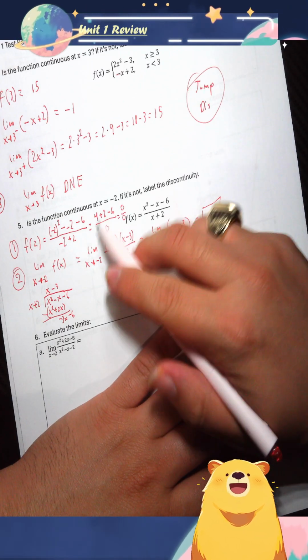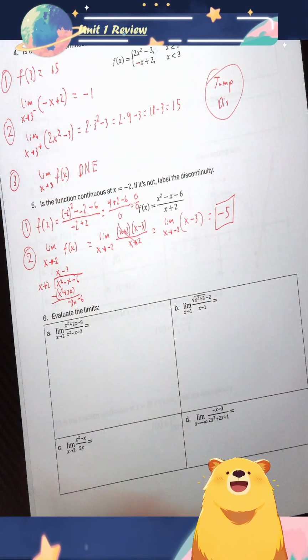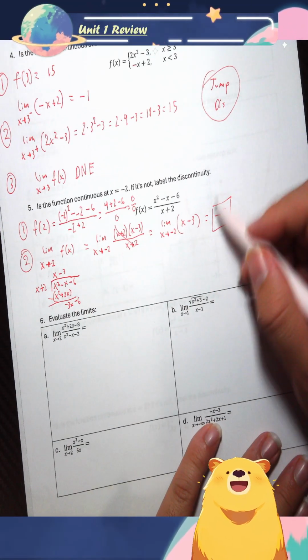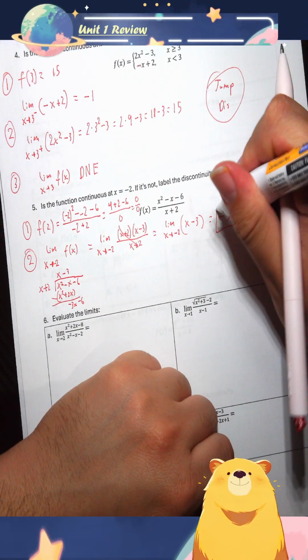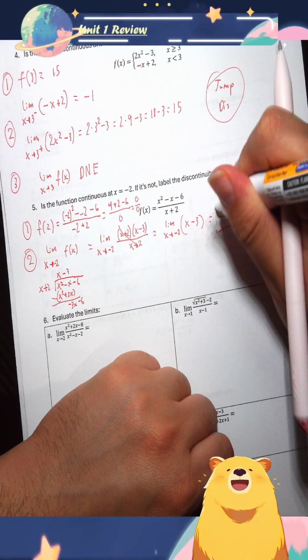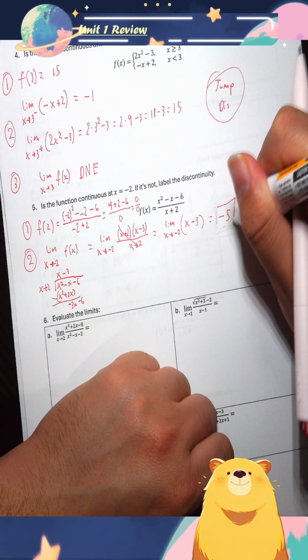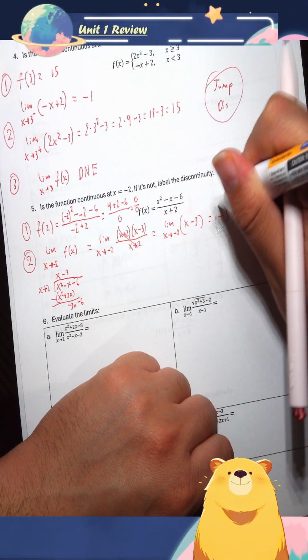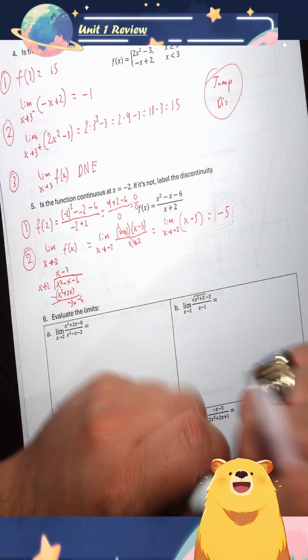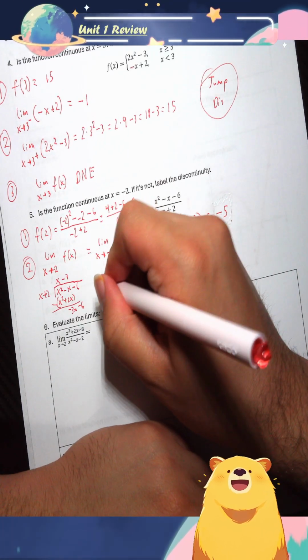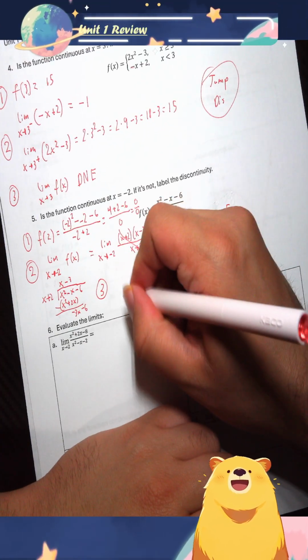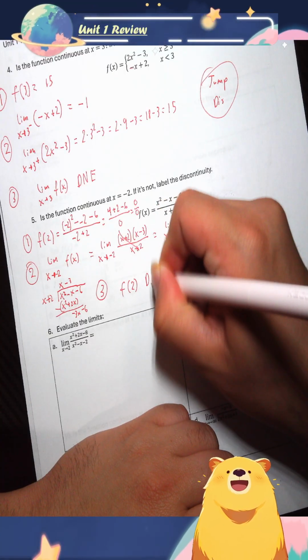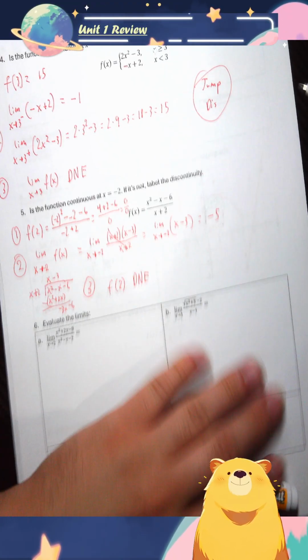Oh, wait, that wasn't the question. The question is determine if it's continuous. So that was us getting the limit, right? But that doesn't actually solve the problem. I got a little ahead of myself. And then we would maybe tease the idea of checking step 3, but again, we have the scenario where we can't really check it because f of -2 does not exist.